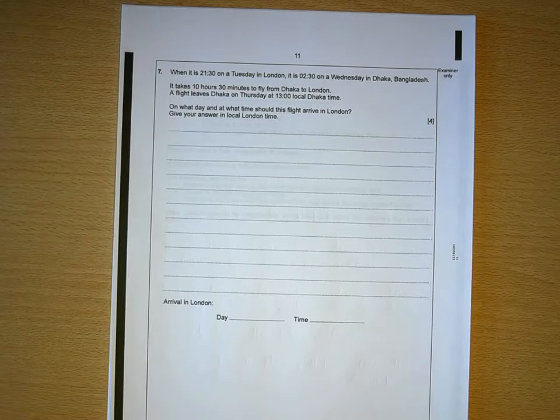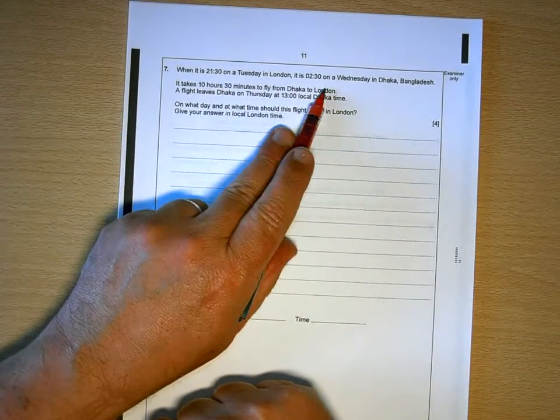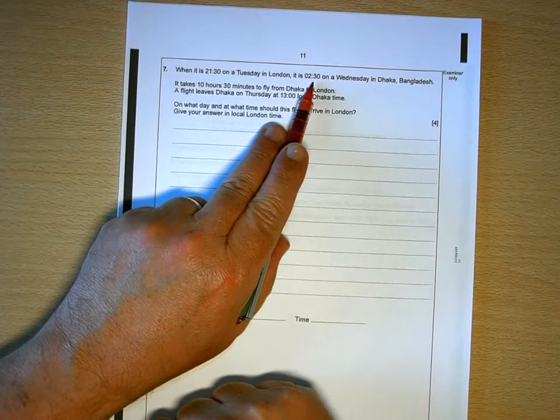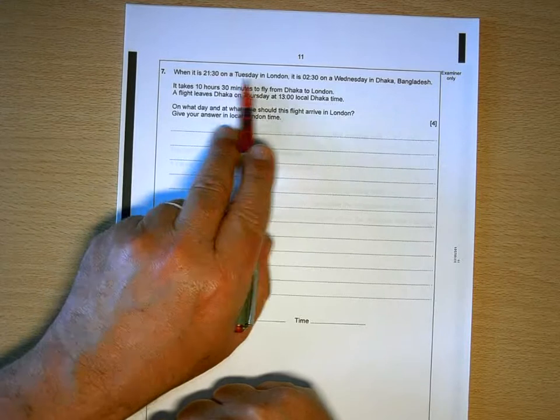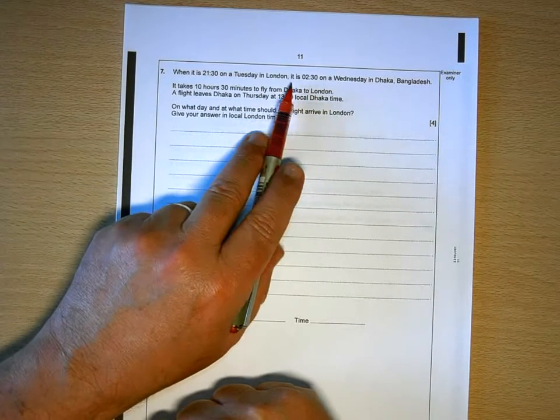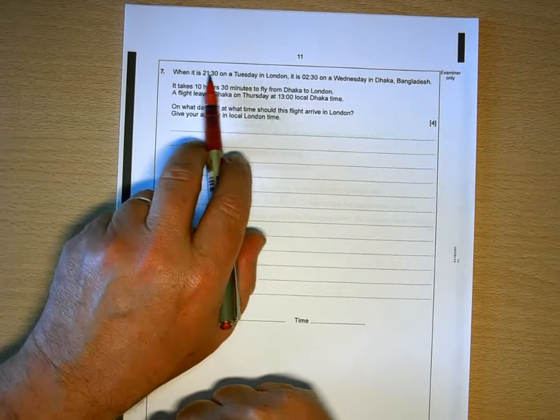On what day and at what time should this flight arrive in London? So first of all, we can see that Dhaka is ahead in time of London, because that's Tuesday, that's Wednesday. So the first thing then is to work out how much time difference there is.